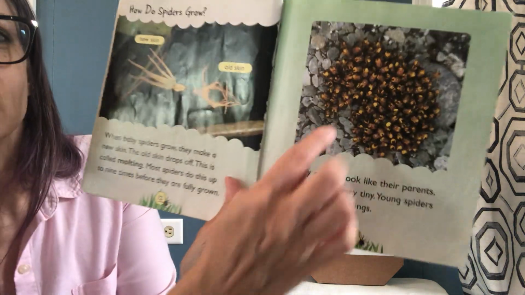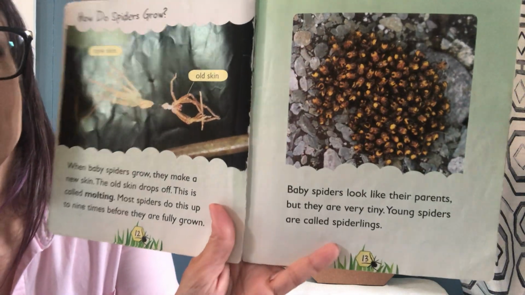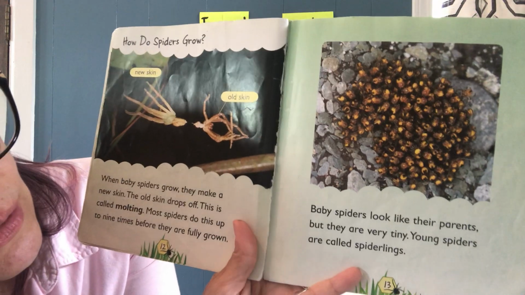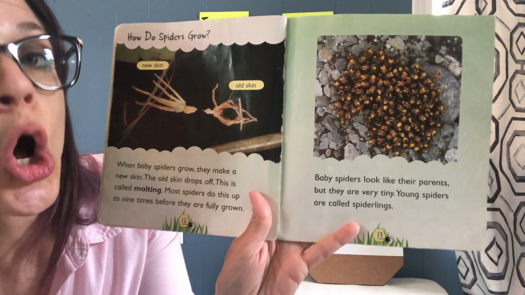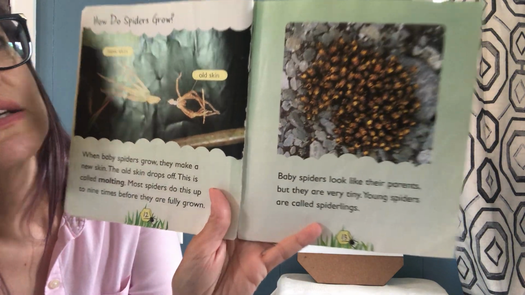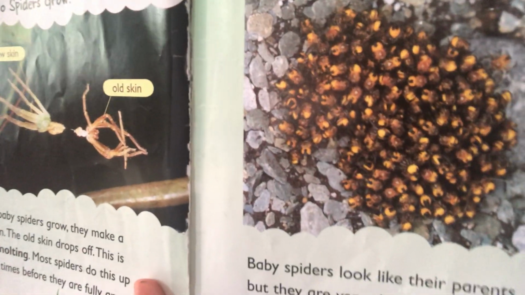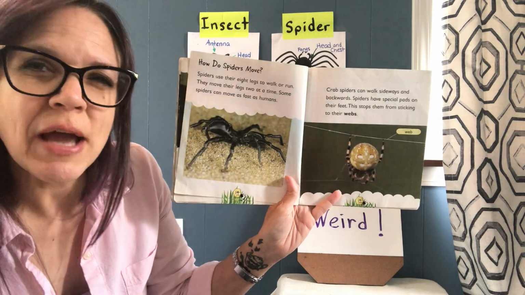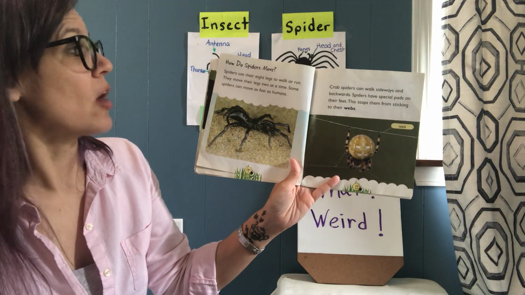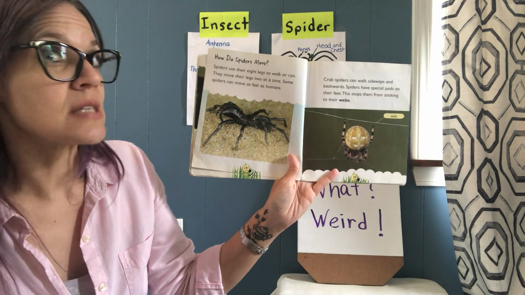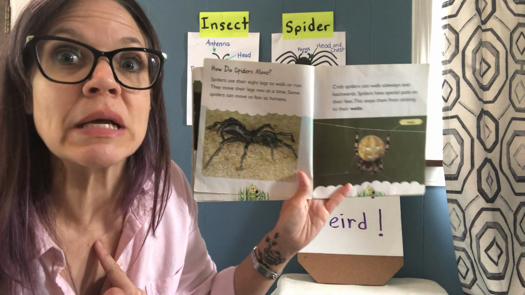Baby spiders, look, there's so many baby spiders. Baby spiders look like their parents, but they're very tiny. Young spiders are called spiderlings. So look at all of those spiderlings. So many babies. So many spiderlings. How do spiders move? Spiders use their 8 legs to walk or run. They move their legs 2 at a time. Some spiders can move as fast as humans.